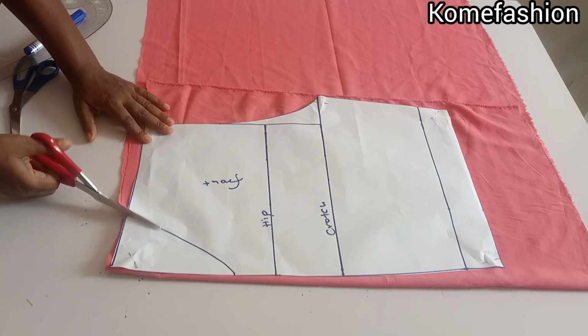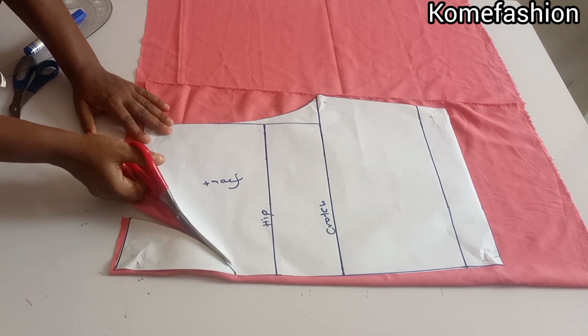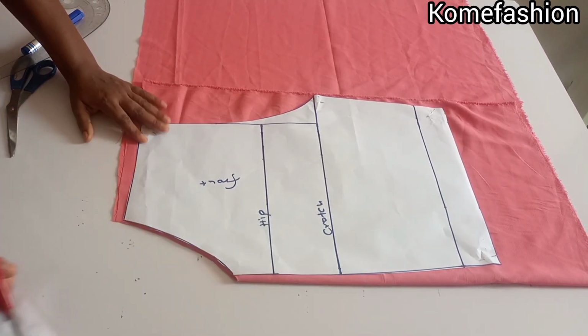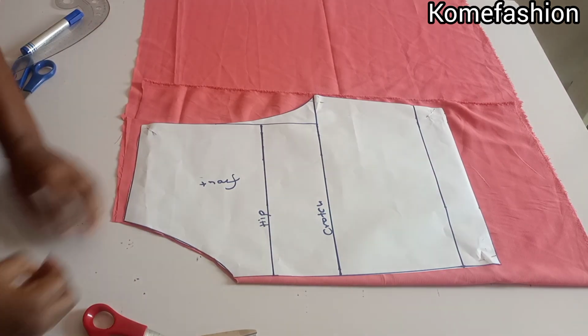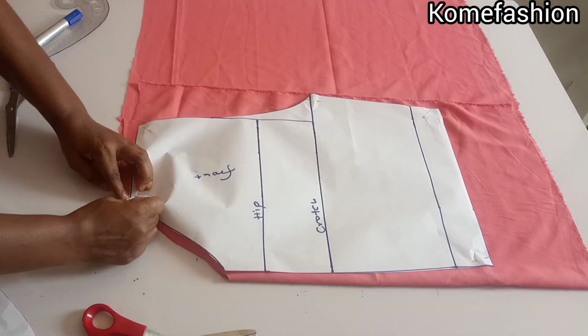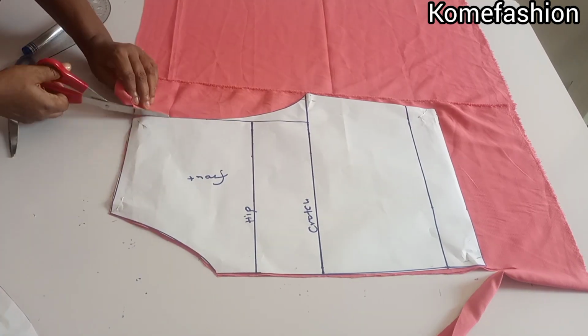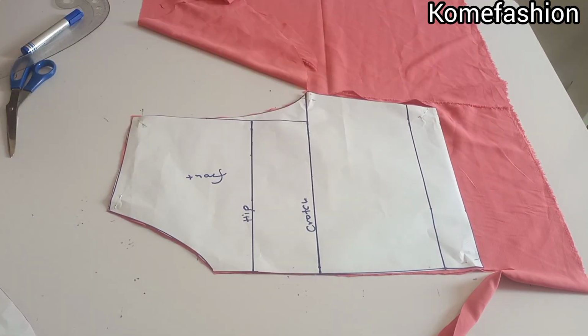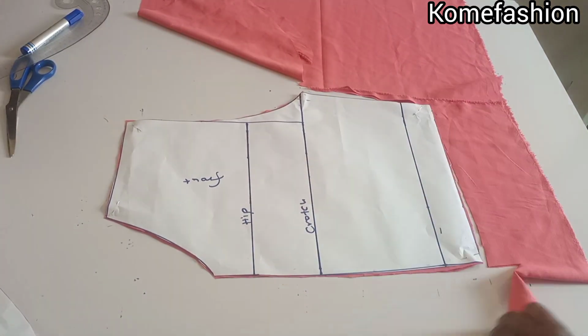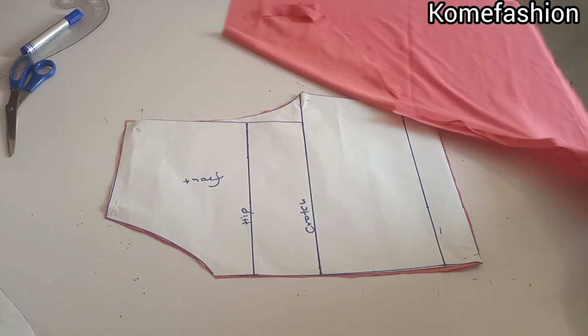You know this is the front pattern and the pockets are on both sides of the front. That's why I'm cutting. You know the fabric is already folded into two. That's why I'm cutting everything together. So we've cut the pocket part out. I'm just going to trace other parts of the shorts from the fabric. So after cutting it all out, we have the front and the back pattern ready.